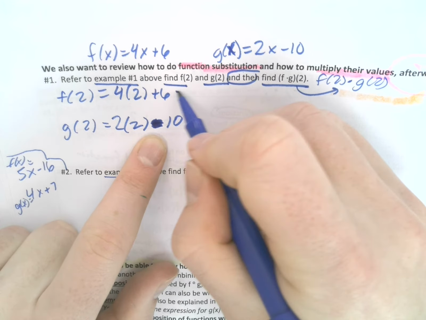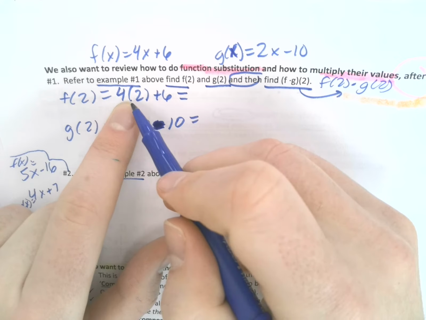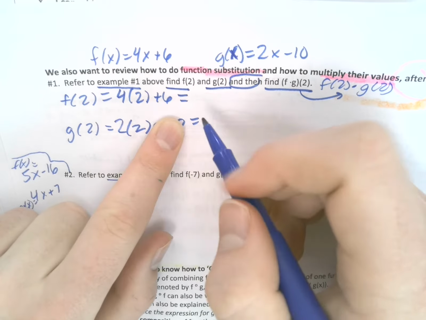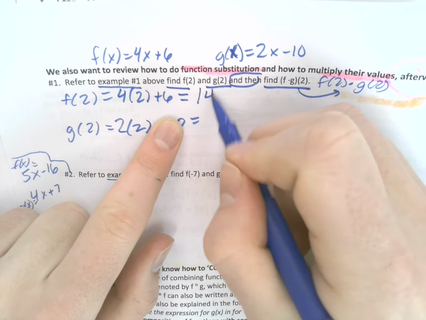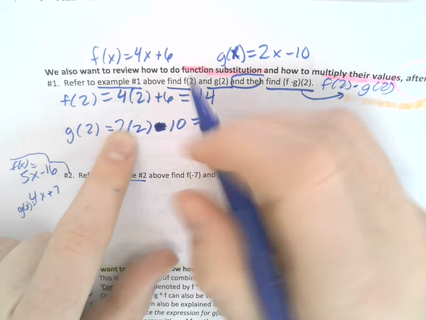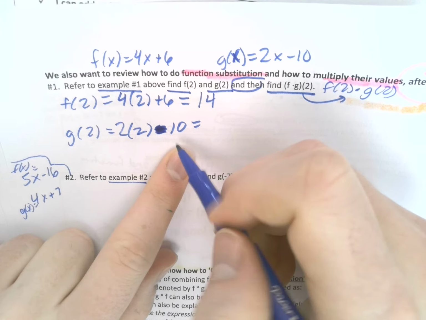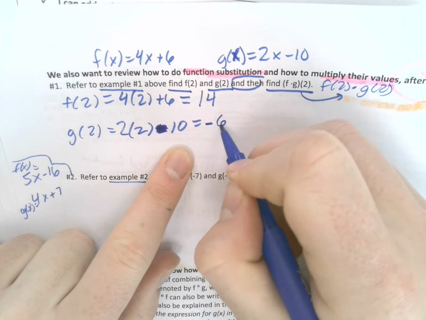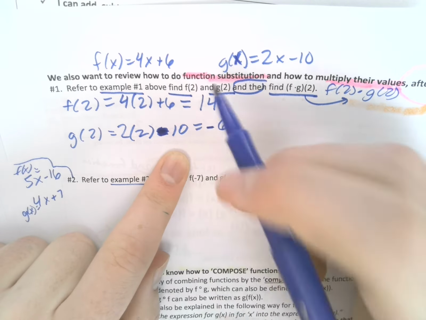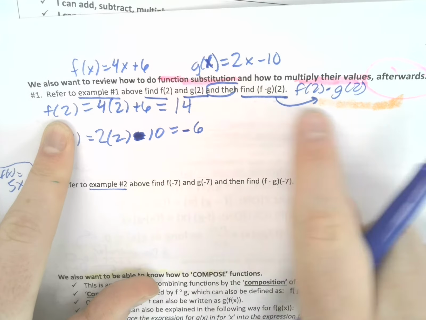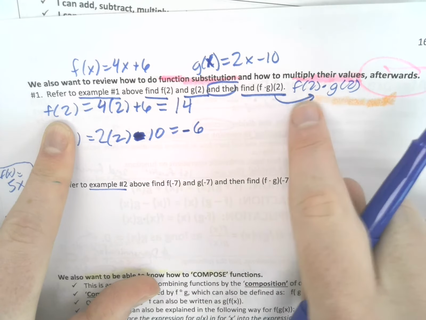So let me work these out. 4 times 2 is 8. 8 plus 6 will be 14. g of 2, 2 times 2 is 4. 4 minus 10 will be negative 6. And now that we know what g of 2 is and we know what f of 2 is, we're going to multiply their values afterwards.